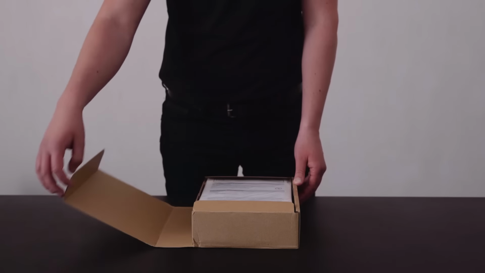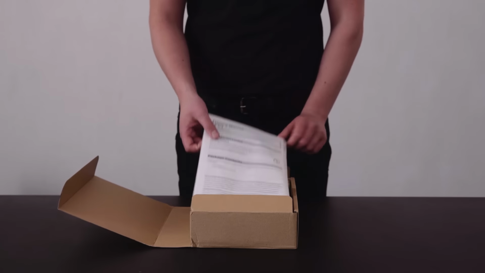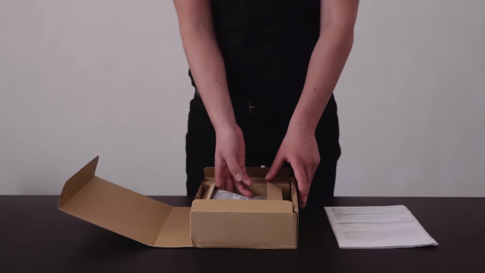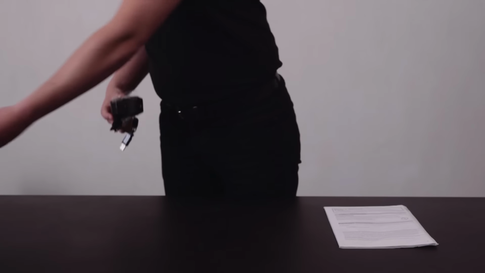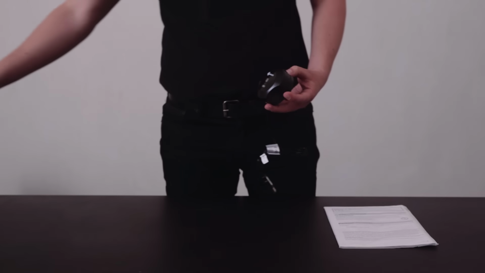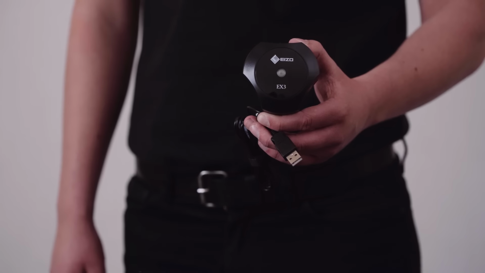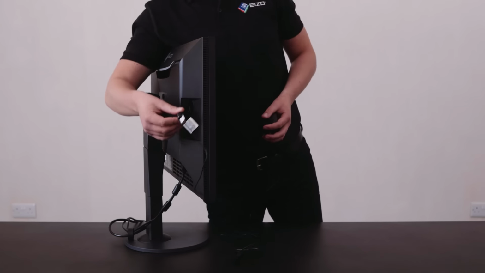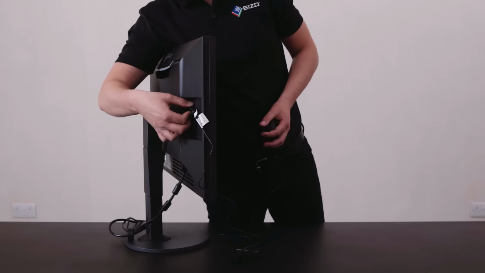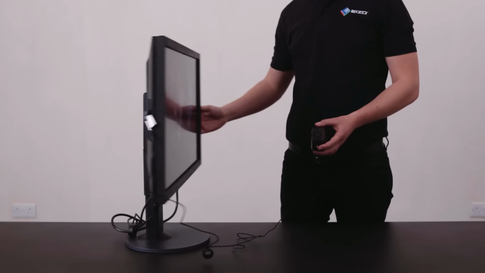If you have one of our ColorEdge CS models, you will need an external sensor in order to calibrate your monitor. For demonstration purposes, we're going to be using our EIZO EX3 device. Once unpacked, we're able to plug the USB end of our EX3 device into one of the available ports on the side of our monitor.